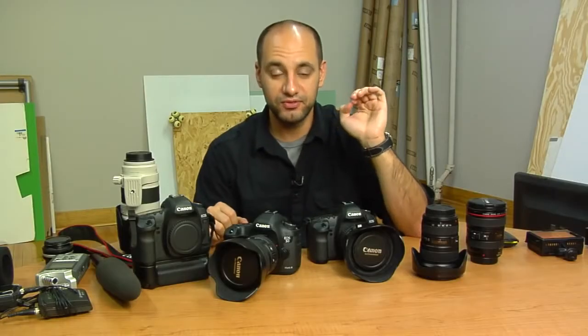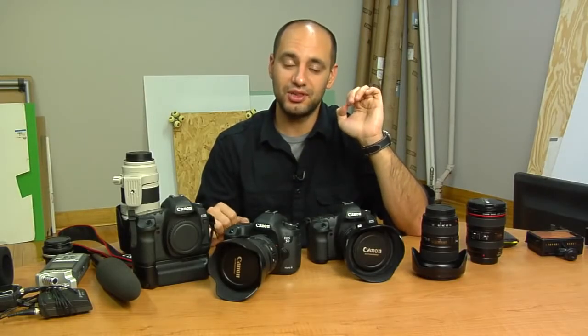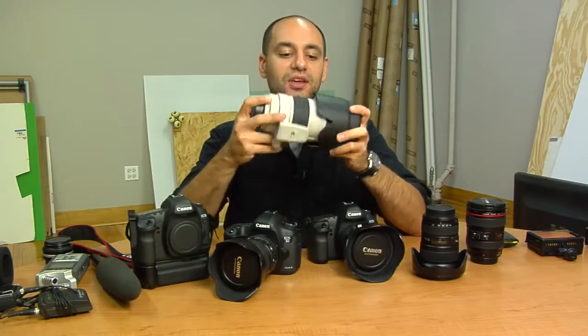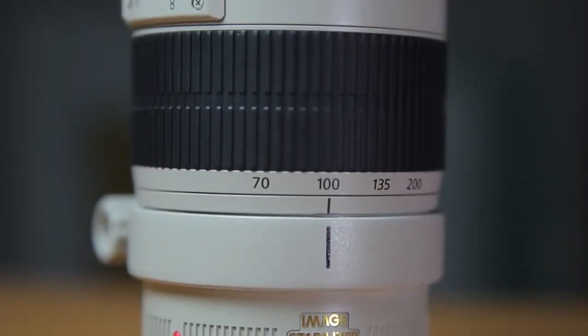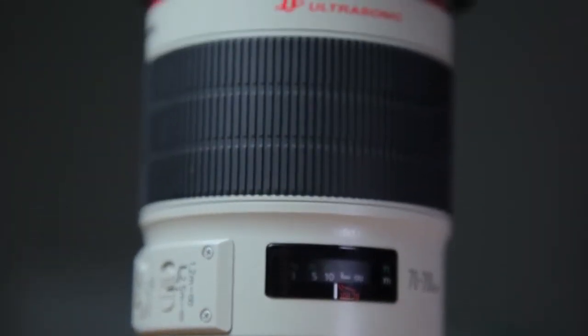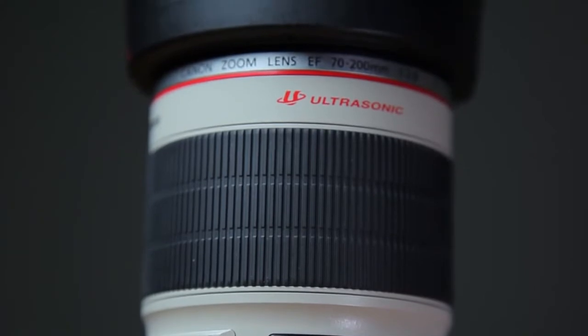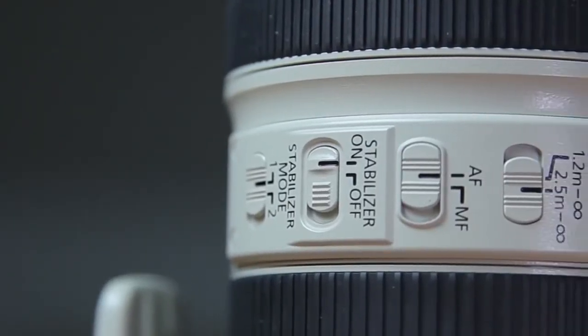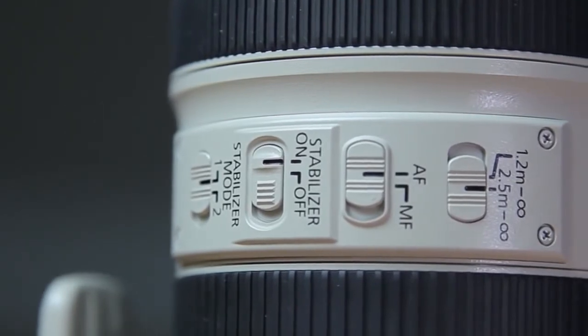And probably my favorite lens, only because I do a lot of sit-down interviews, is a 70-200 f2.8 IS. Again, it has the IS setting built in. So even if you're concerned with the budget, because I know this is an expensive lens, get the f4, but make sure it has the IS built in. Don't skimp on the IS.